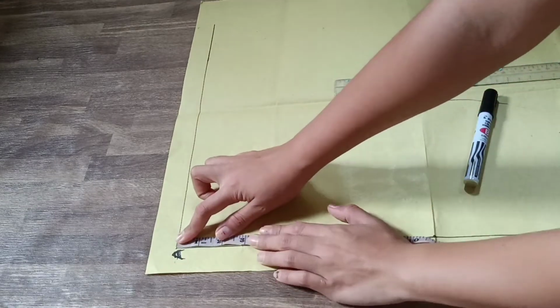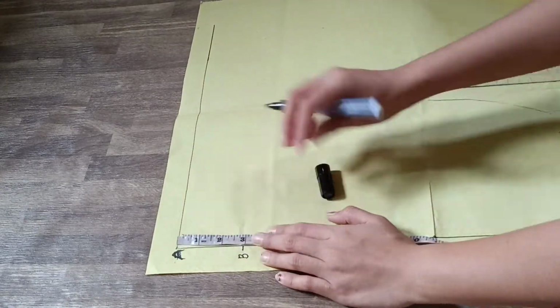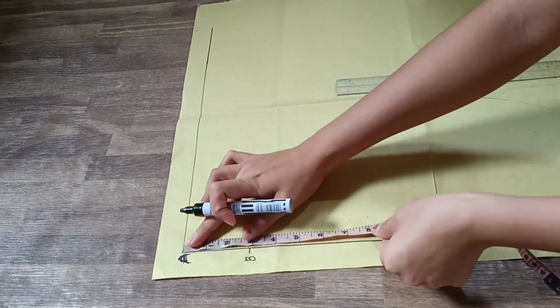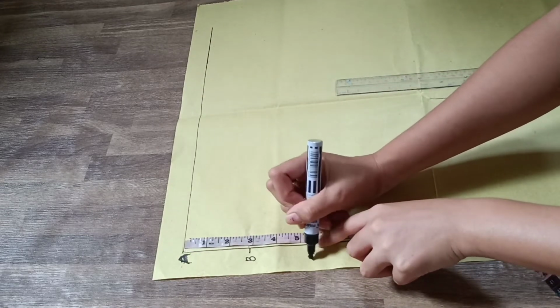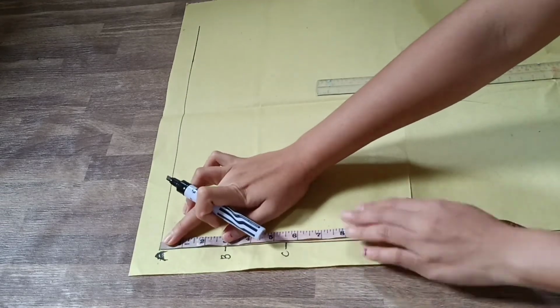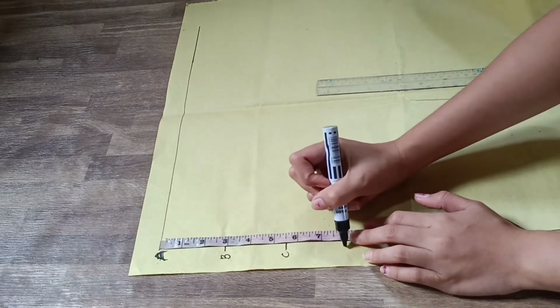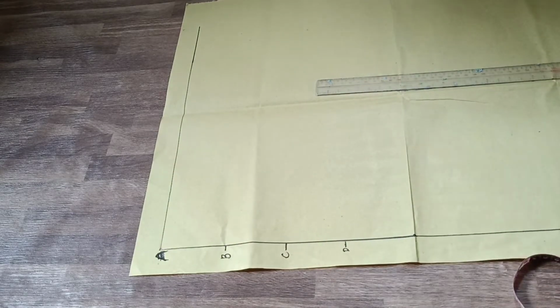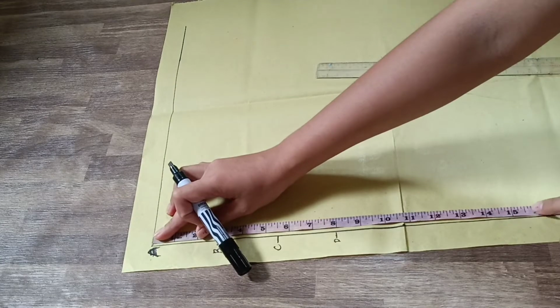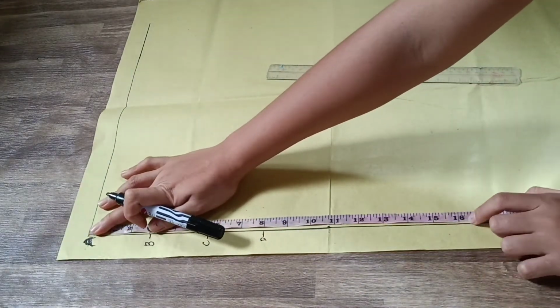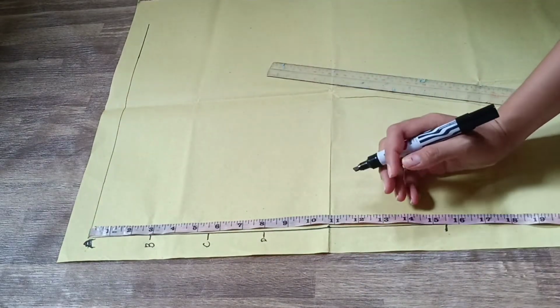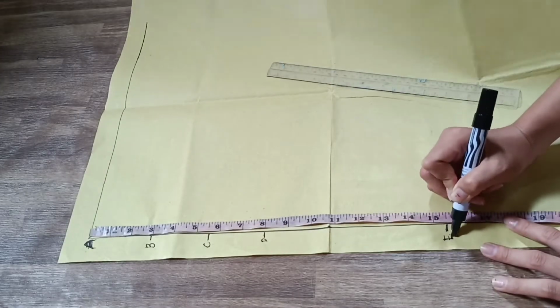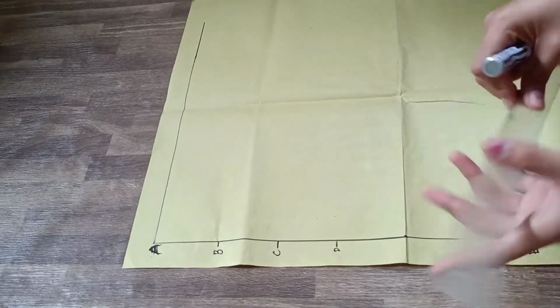From point A to get point B, measure 3 inches downward. From point A, measure 8 inches to get point C. From A, measure half of the armhole. From point A to locate point E, use the figure length. So for example, 15.5 inches yung figure length natin.